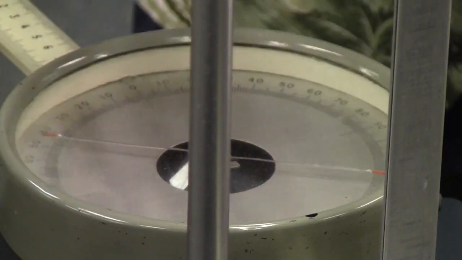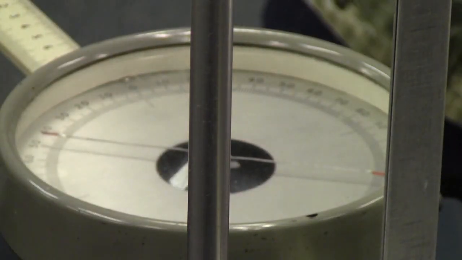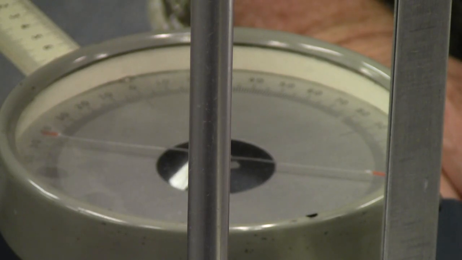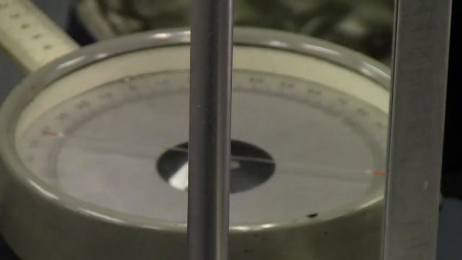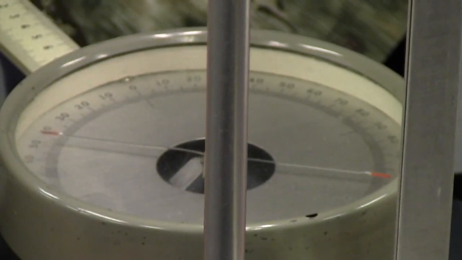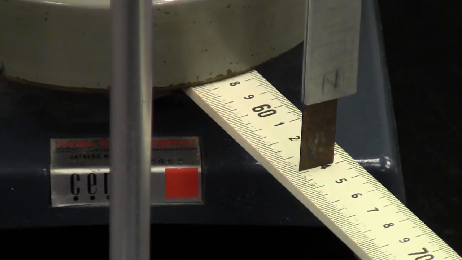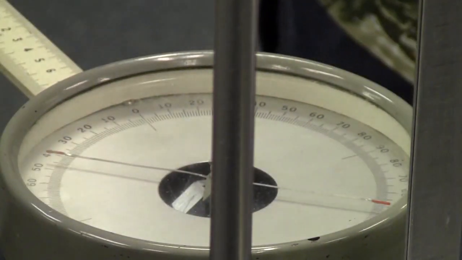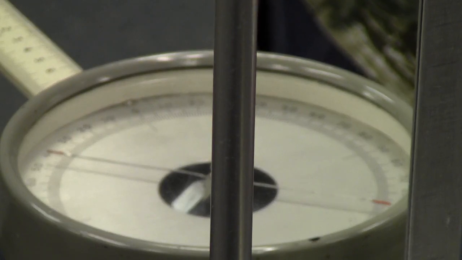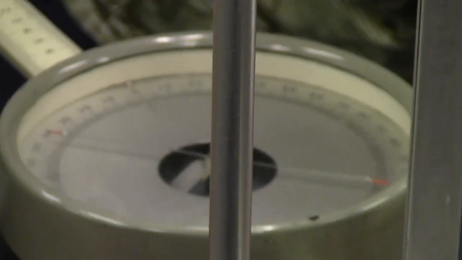Put it here. And so this is about a 48. You go to 14. That looks like about 44 and a half. 44 and a half.